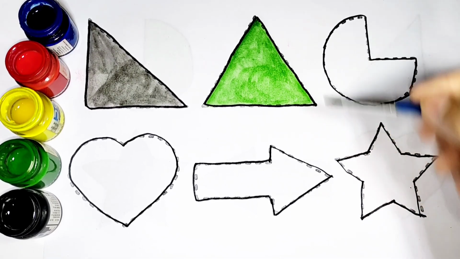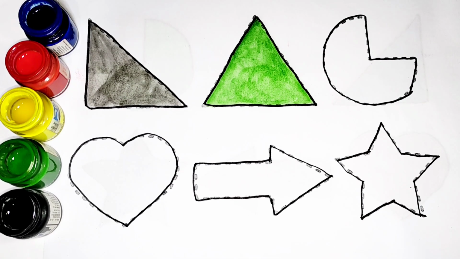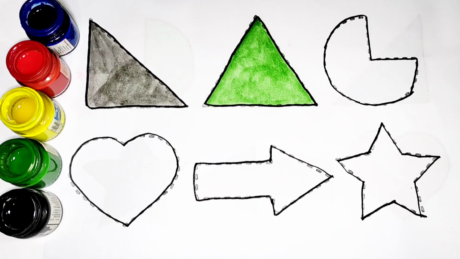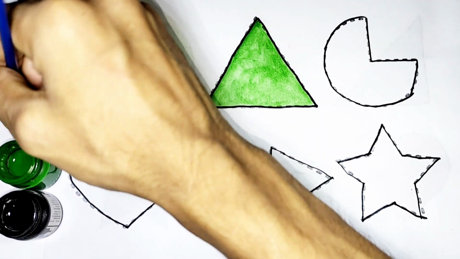Now we're mixing and using the color of green. Now we're coloring the shape of triangle. The next one is pie. Now we're using the color of yellow. Now we're mixing and using yellow color.